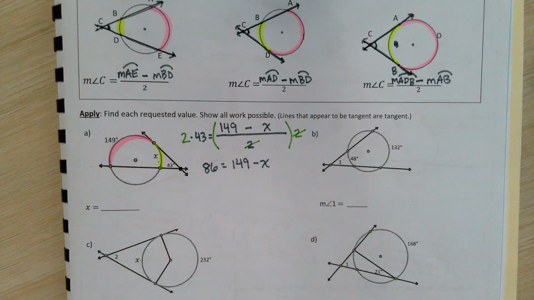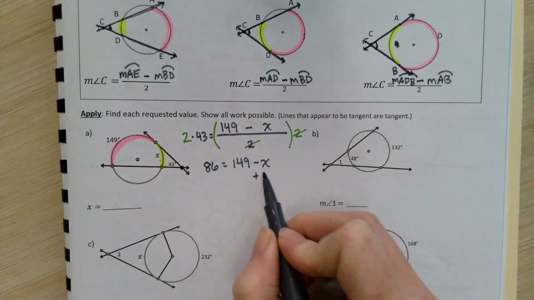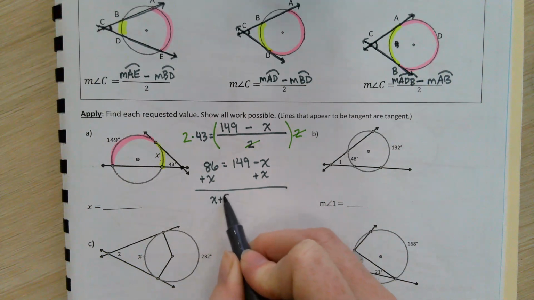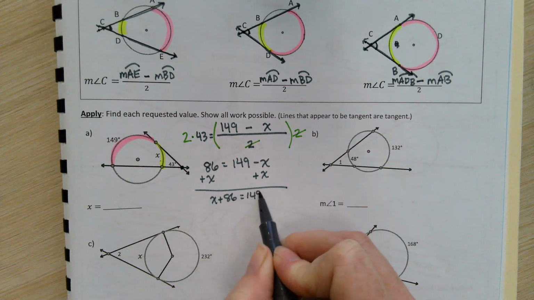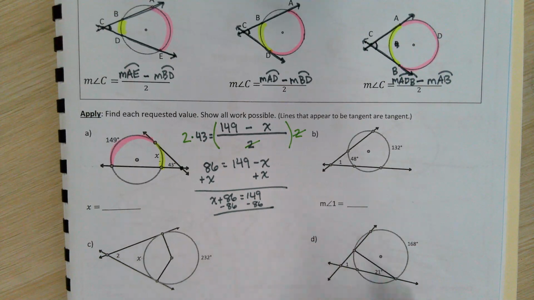And there's 2 options to solve from here. If you'd like your x to be positive, we can go ahead and add x to both sides, which would leave x plus 86 equal to 149, and then subtract 86 from both sides to finish it out.